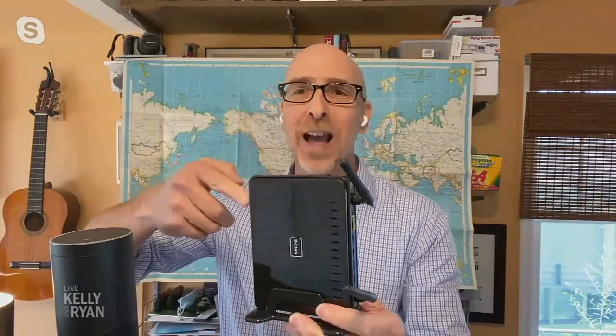And connectivity is critical. This is a router. Make sure it's in the right spot in your house, so that the Wi-Fi reaches your child as they're learning. If it isn't good, get a mesh network, something like an Eero or a Google Wi-Fi. That's going to help you.